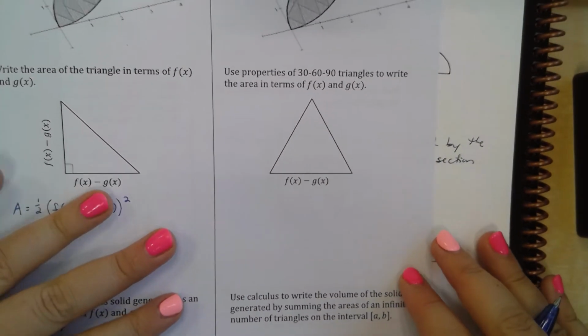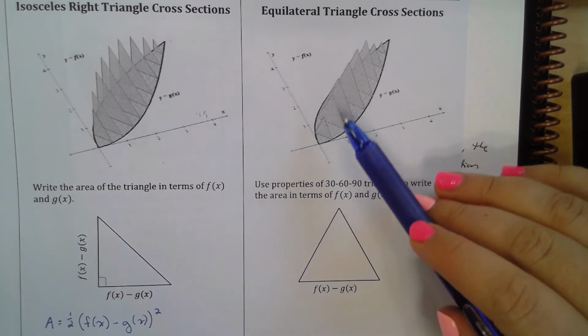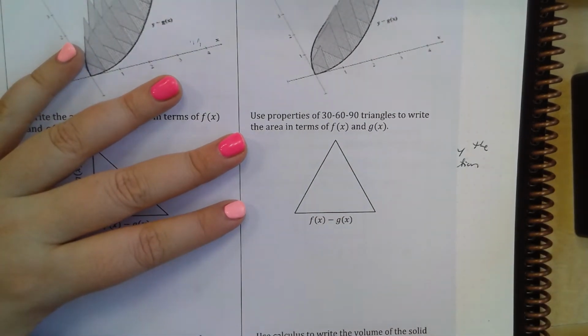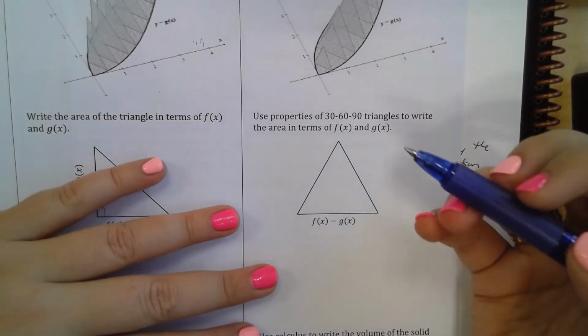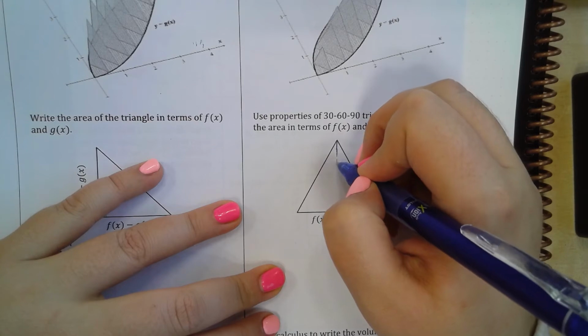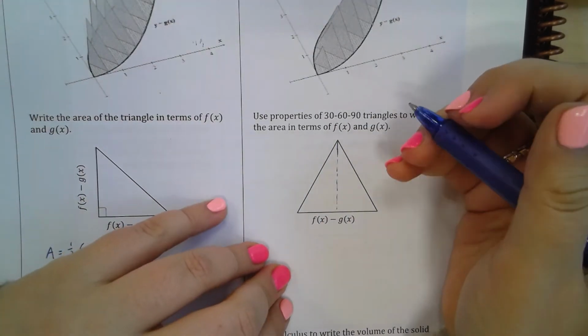Finally, with our equilateral triangle, we need to know the base and then the height, right? Well, we have to use the properties of a 30, 60, 90 triangle, which we've talked about before. So our base and our height, this is our height here. I wanted to make it dashed, but then it kind of became solid.